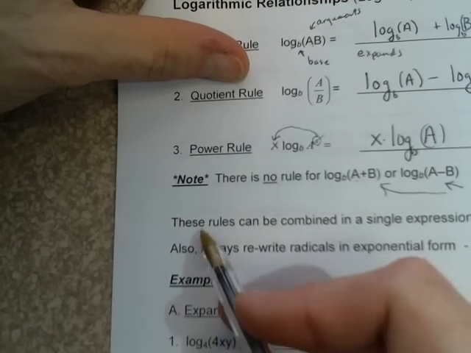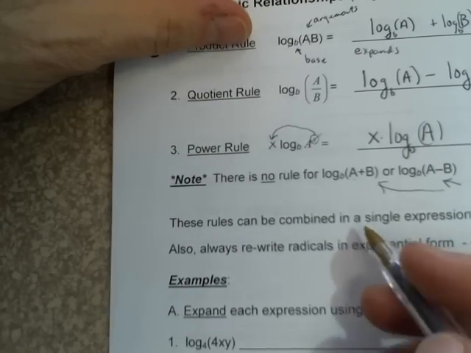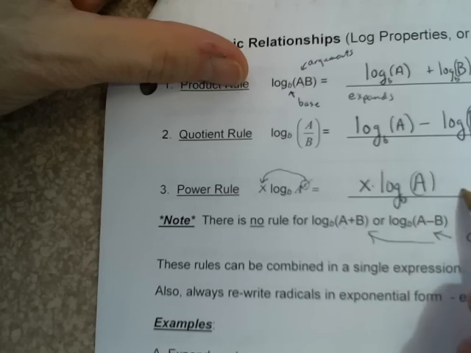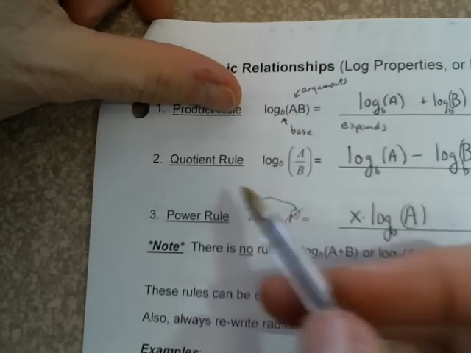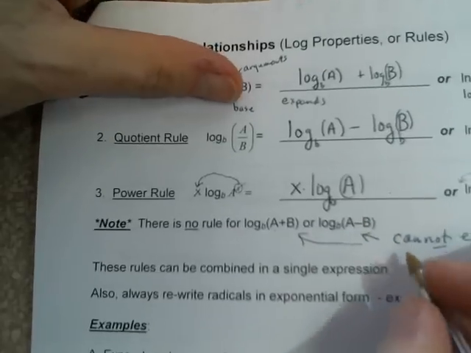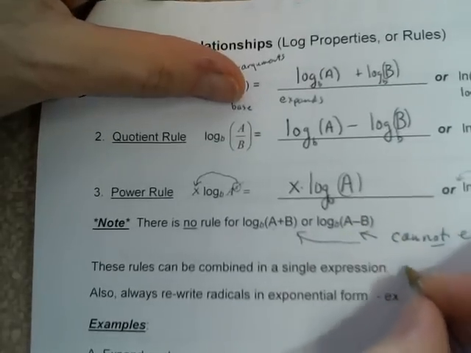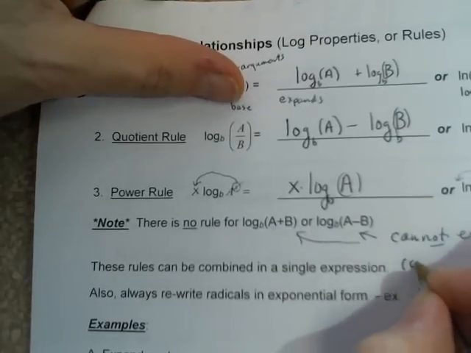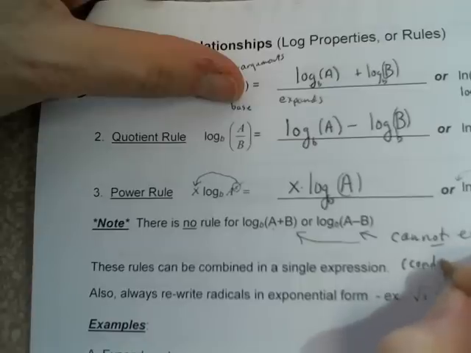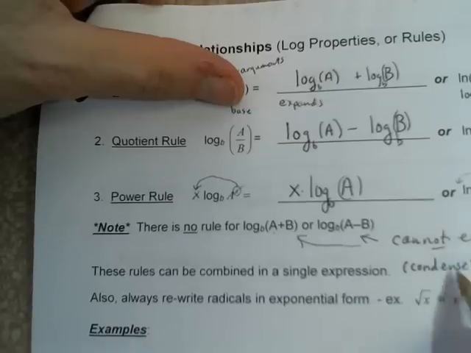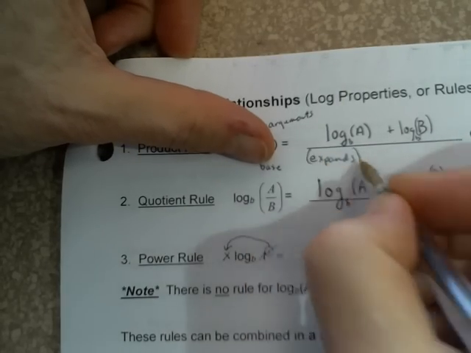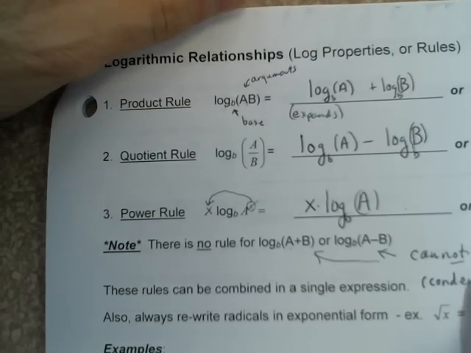Whenever it says these rules can be combined into a single expression, that means we work backwards. If we're given this, we can work backwards into this, and we'll do some examples of that. When they're combined into a single expression, it's called condense. And the opposite of expand is condense when you're talking about logs.